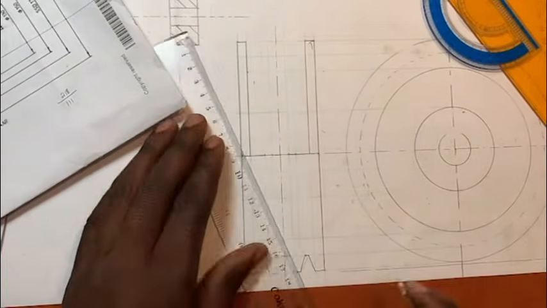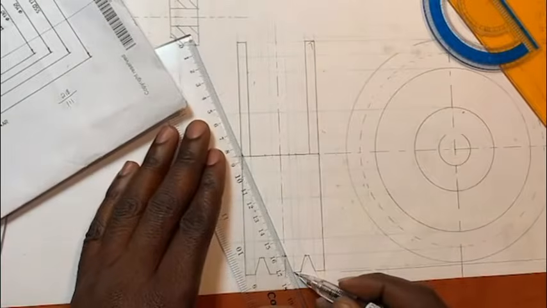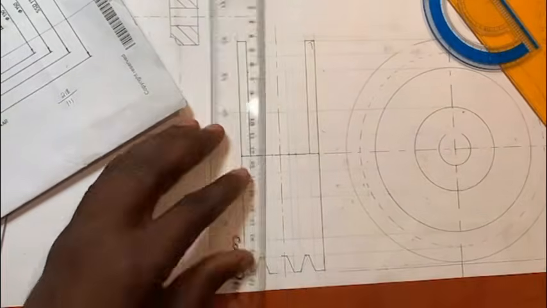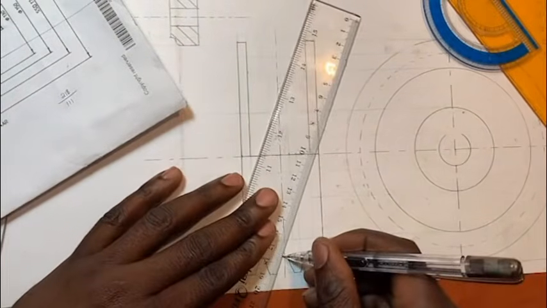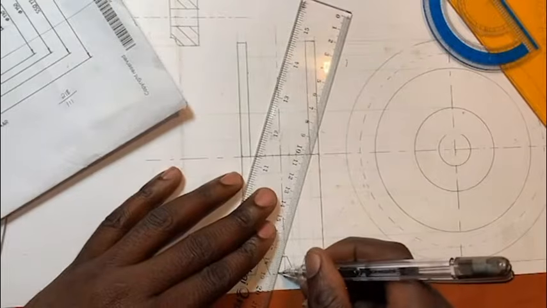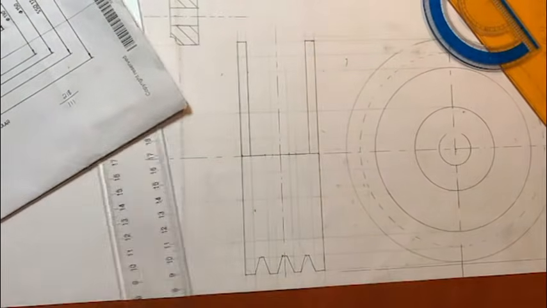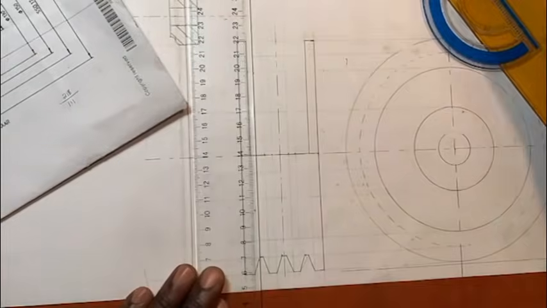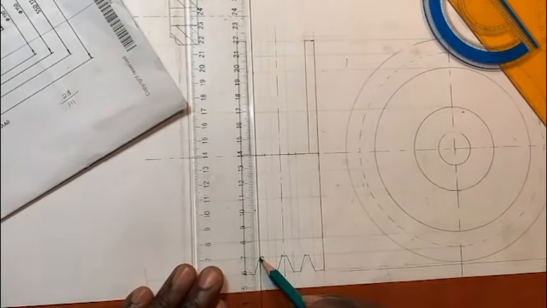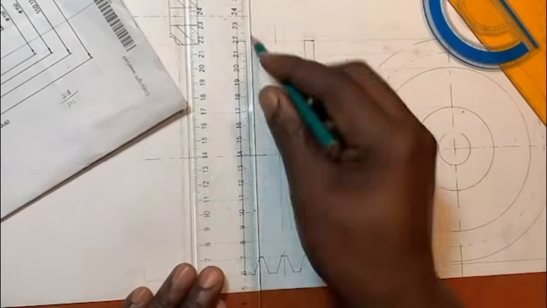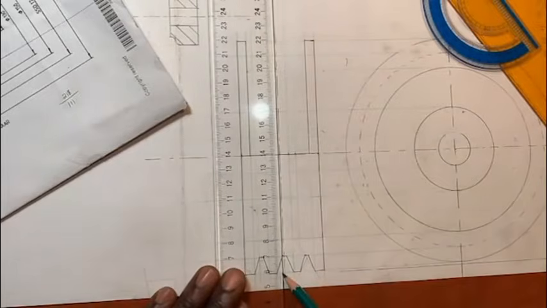You understand? So that I can have this one. So once I've gotten them, I can now construct them up at my top up there.